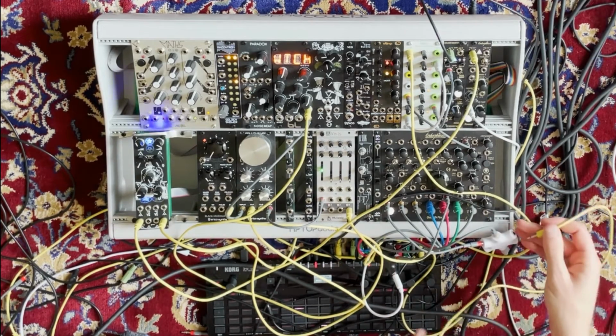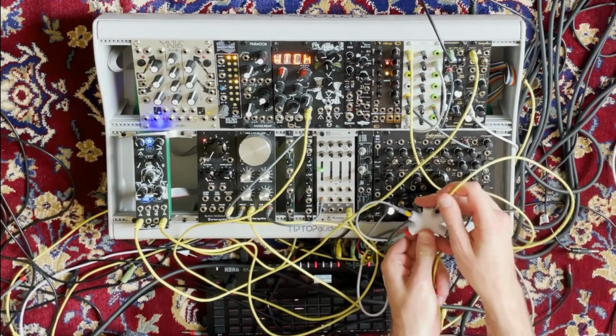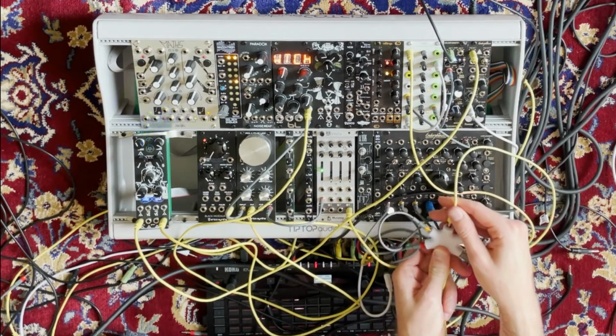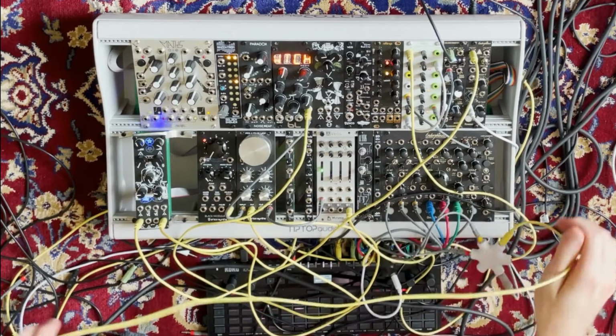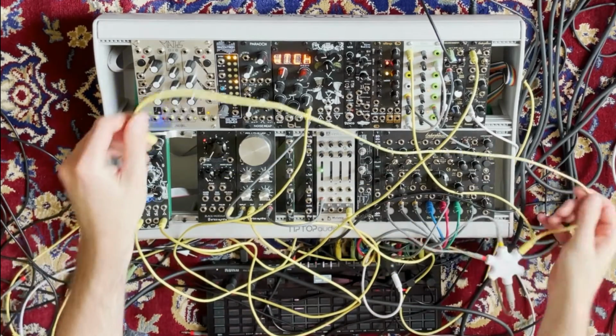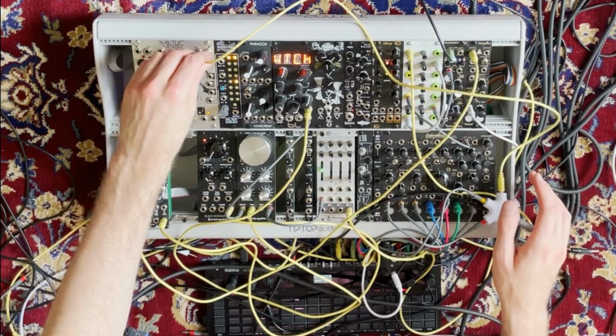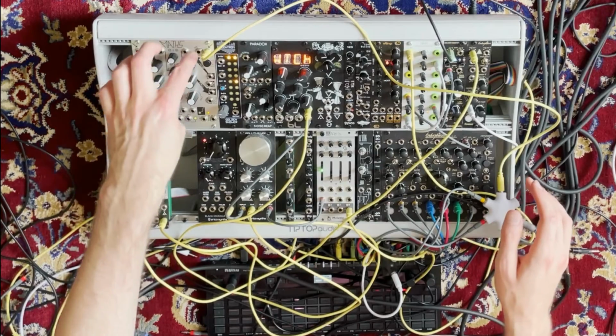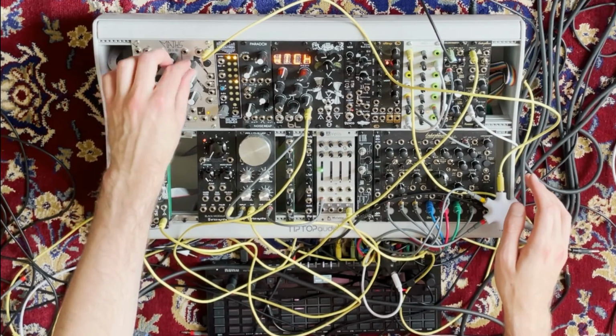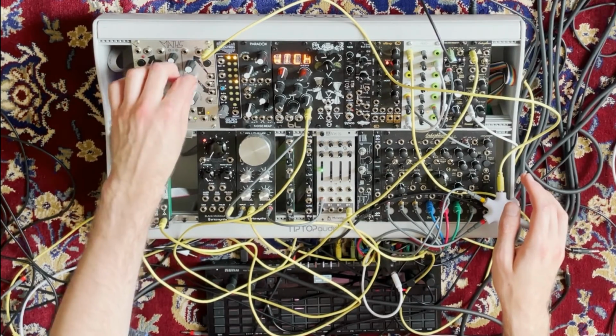What we really did there is we multed that out from the signal that's triggering the bass drum. We put it over to another envelope generator in Maths, which does the same thing as this. We take a pulse from the kick drum and we set a certain fall or decay on it.